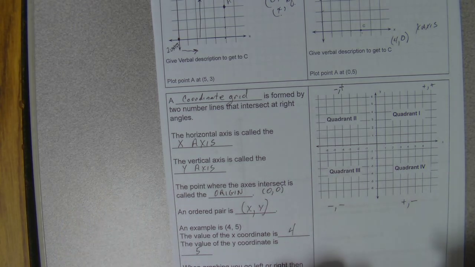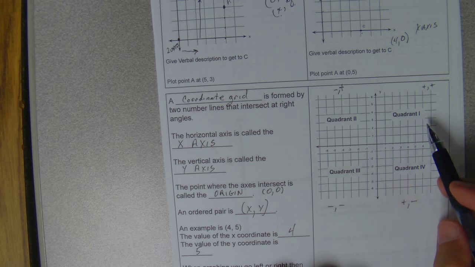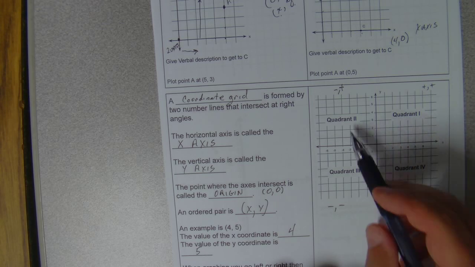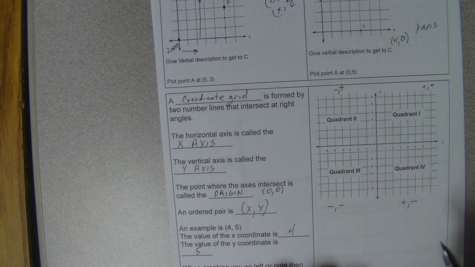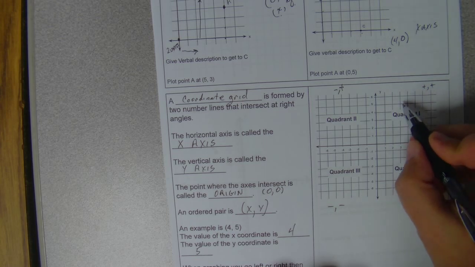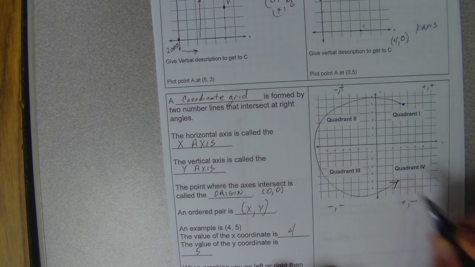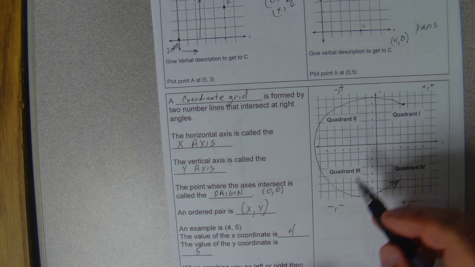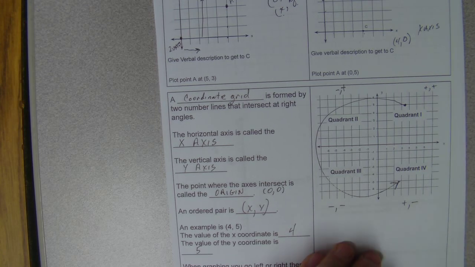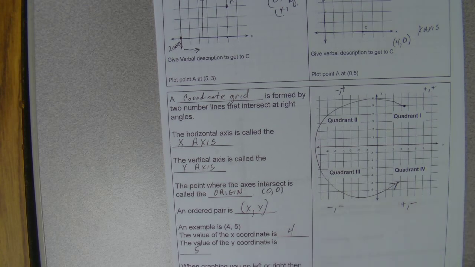And if you want to have an easy understanding as to how the quadrants are numbered, they're numbered by Roman numerals, 1, 2, 3, 4. You start in the upper right and you make a C. That's how you number them. Okay? 1, 2, 3, 4. Very good. Let's move on to the next page.